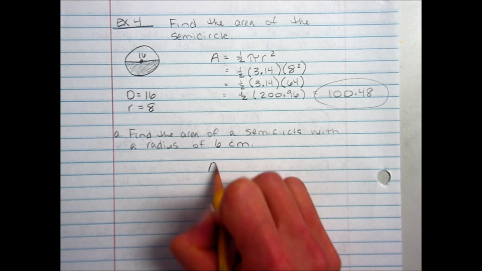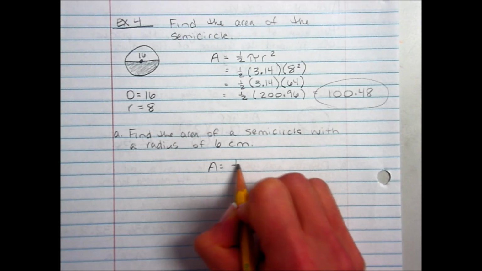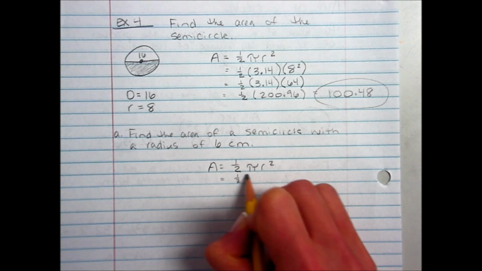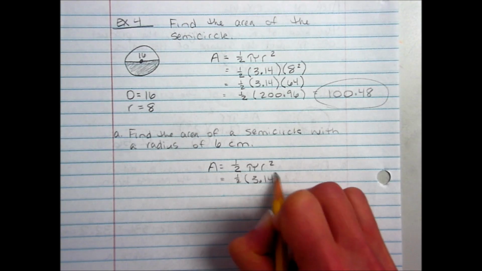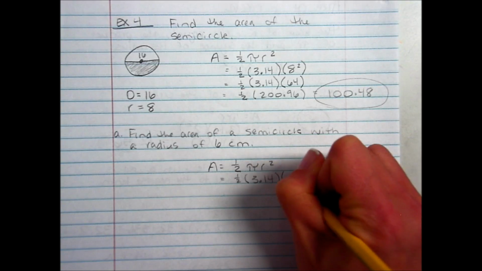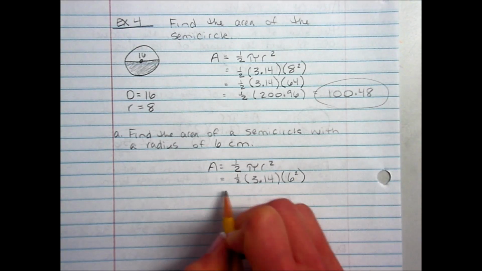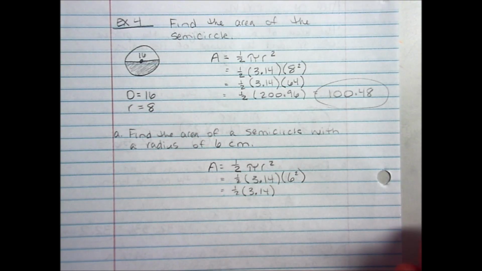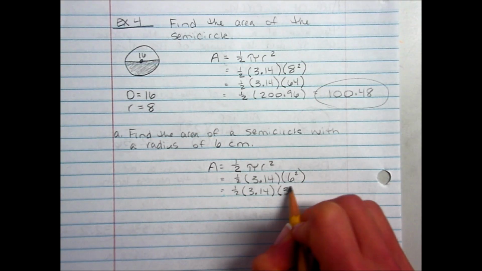So we write the formula. 1/2 pi r squared. Pi is 3.14. Radius is 6. We will square it. 6 squared is 6 times 6.